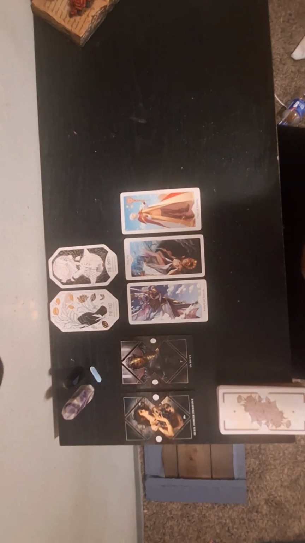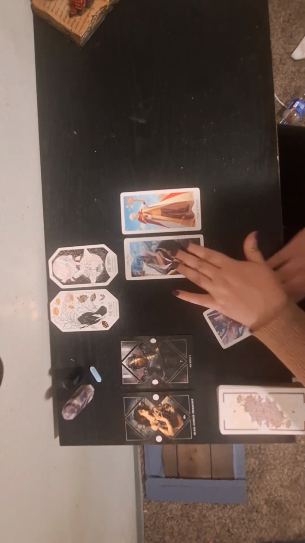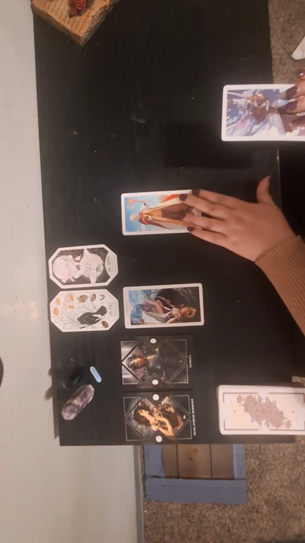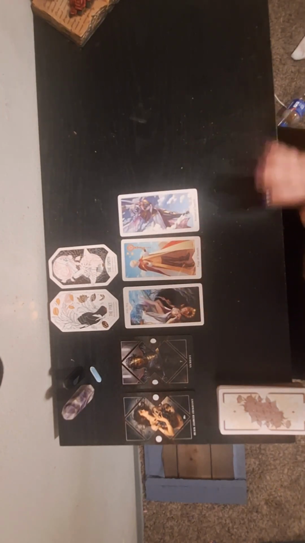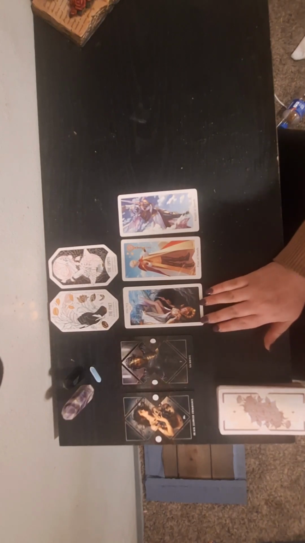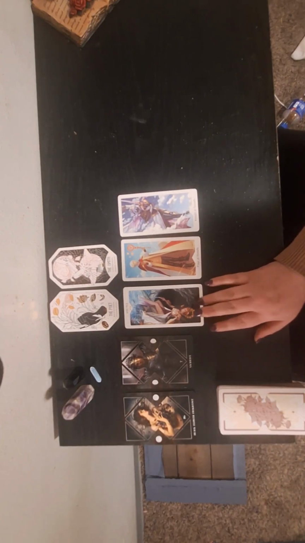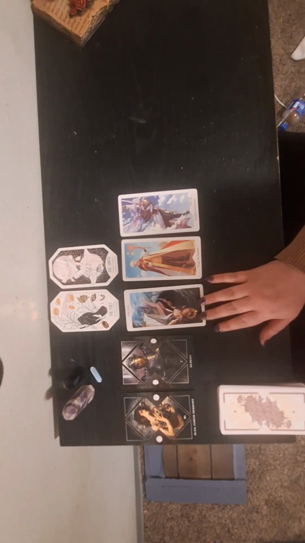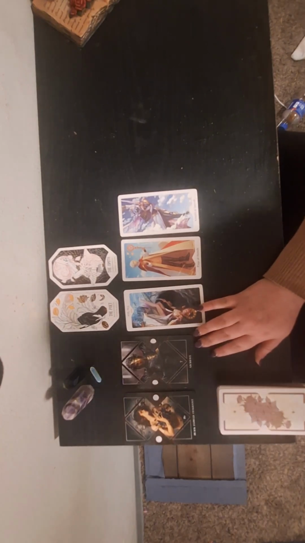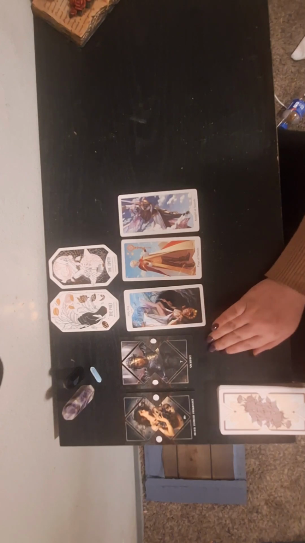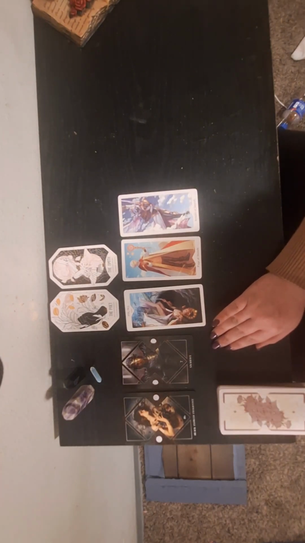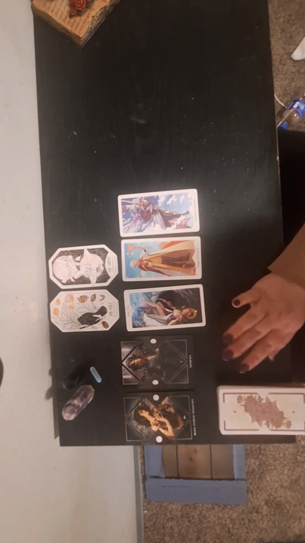Okay, so I think we can rearrange this just a little bit by moving these cards this way. The Star here is saying that there is almost a loss of hope, that nothing will get better and that maybe they're going to be stuck in this self-sacrifice mode, believing that everything is unfair, and become bitter and angry at the world.